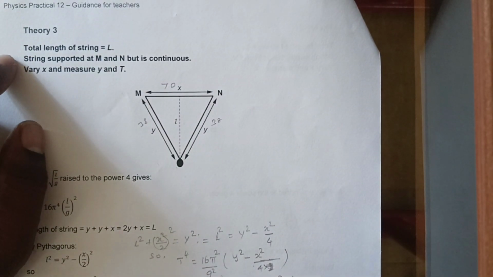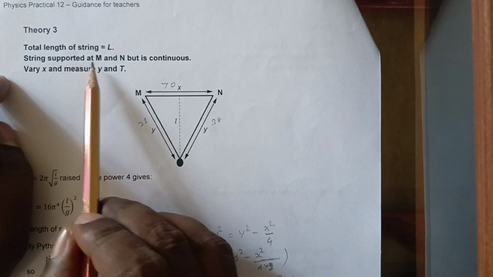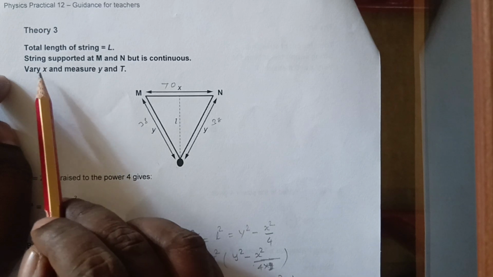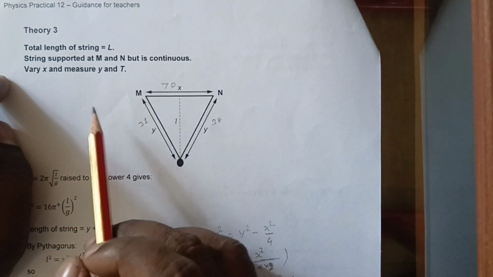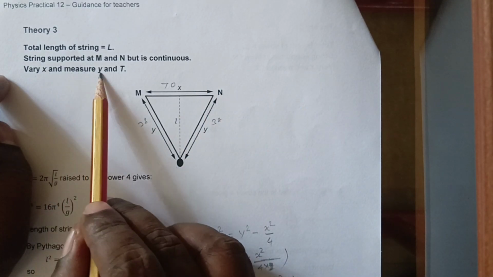Next one, theory 3. Total length of string L. The string is supported at M and N, but it is continuous. Vary x and measure y and time period. Vary x, it is x that is varied.